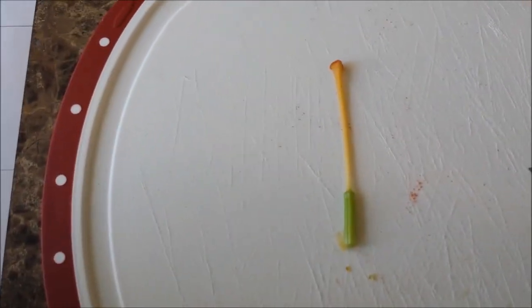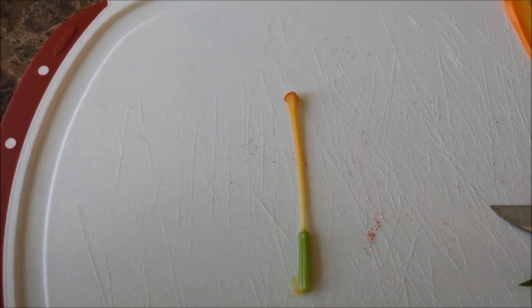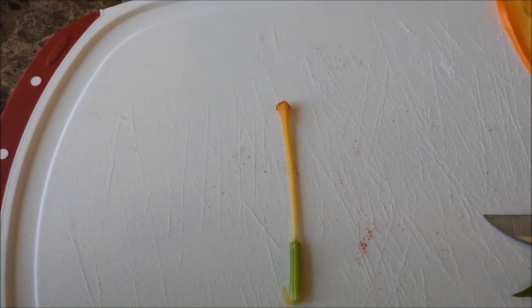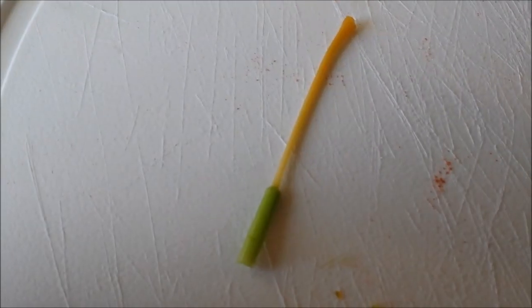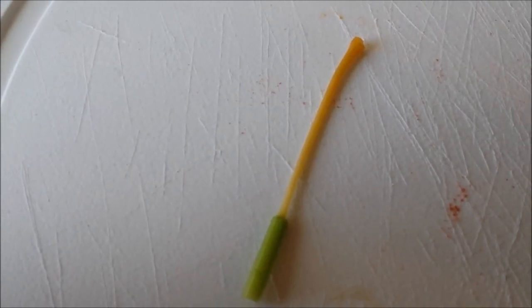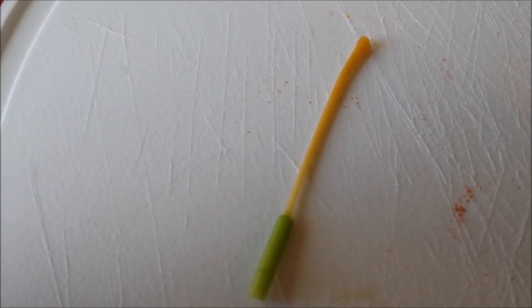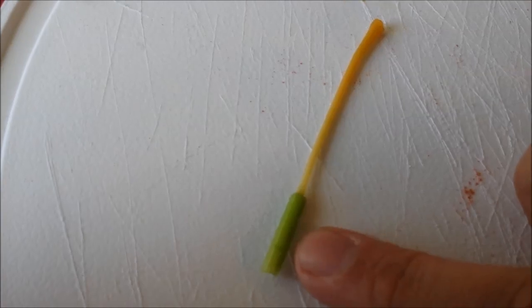Next we will be removing the stigma, which accepts the pollen from a bee or some other kind of pollinator when they bring it to the flower. So we removed the stigma from the top. Next we will be removing the style, which is right down the center here. And then that will leave us with the ovary of the flower.